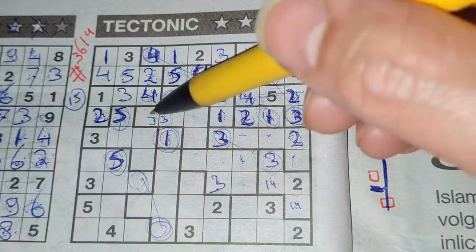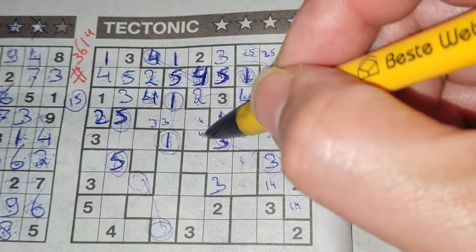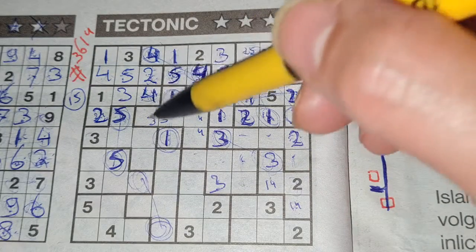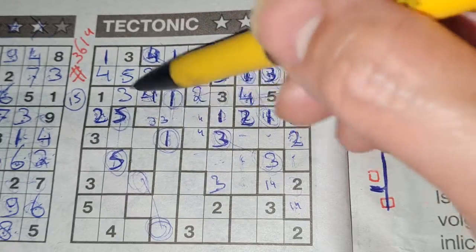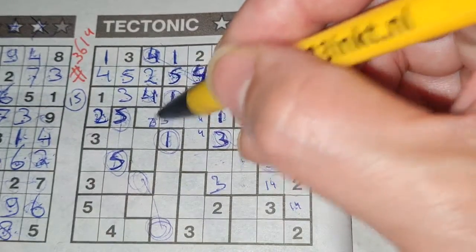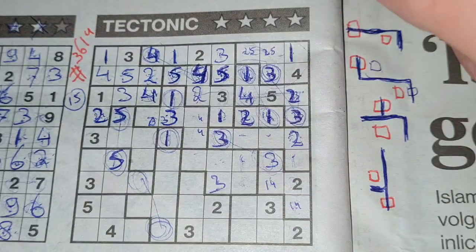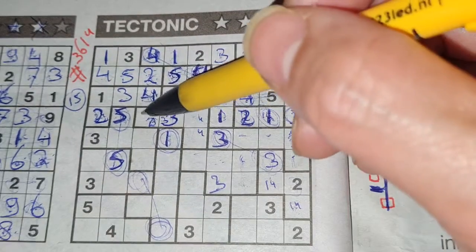Okay. These two boxes can be 4. So the 4 could be here, could be there. Well, it cannot be. I've marked those two boxes with a 3, but now we have a 3 there, so this box can't be a 3 anymore. That box should be a 3. Okay. I think this box should be a 2, because it can be 1, should be a 2.